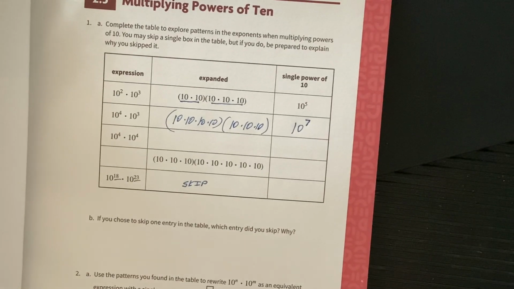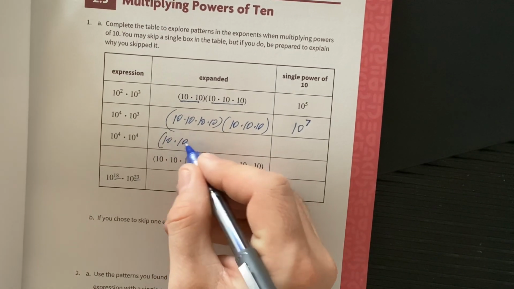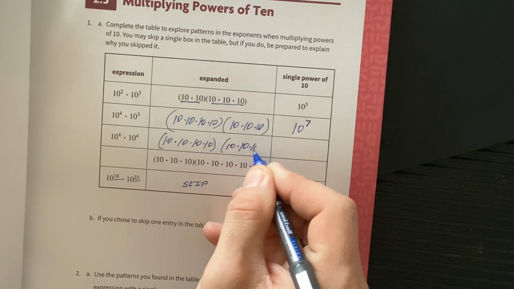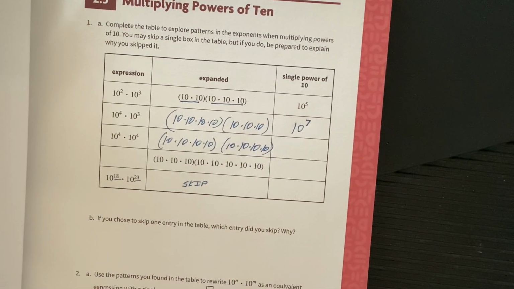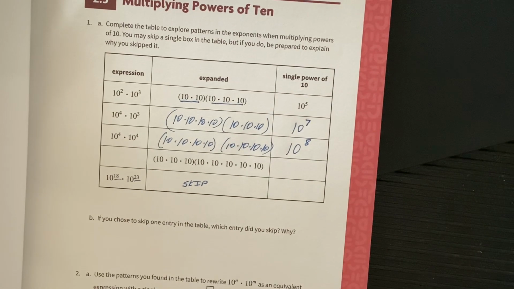4 plus 3 is 7. How about if I have 4 and another 4? Adam, hopefully this doesn't describe your golf swing, right? 4. I have a total of 8 tens.